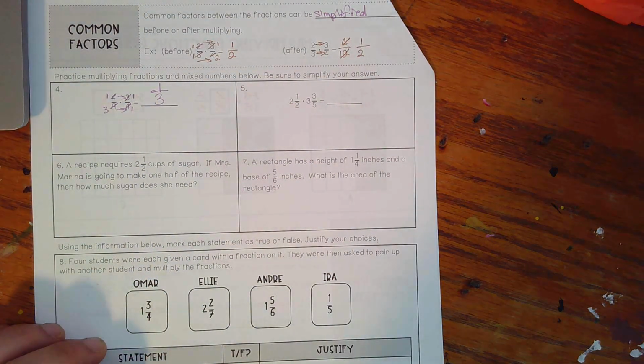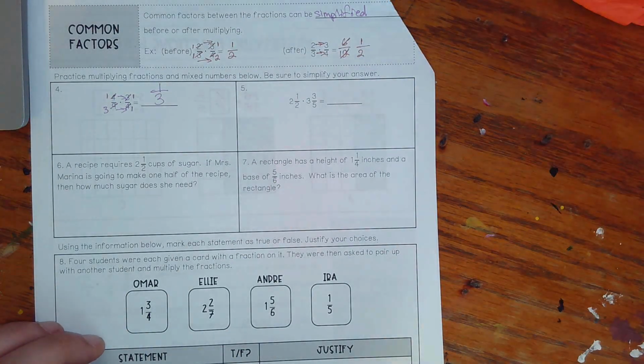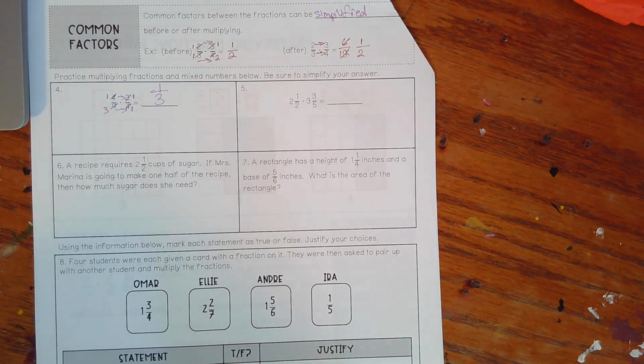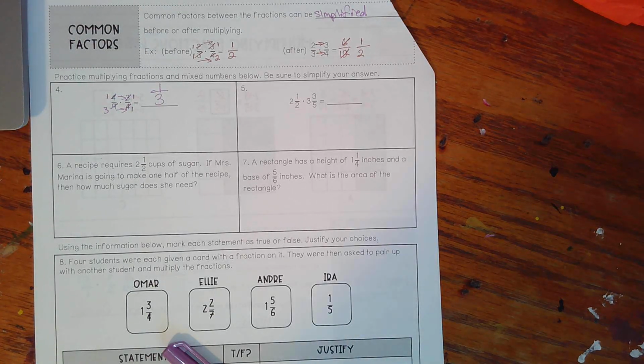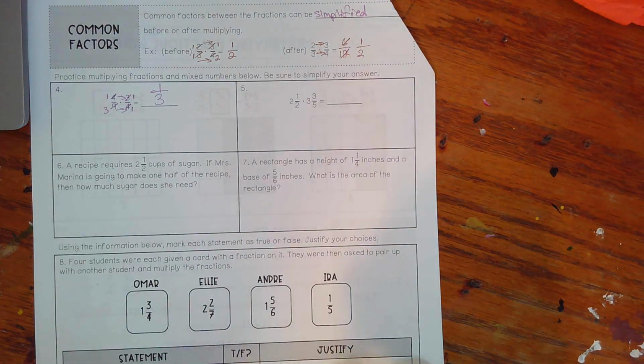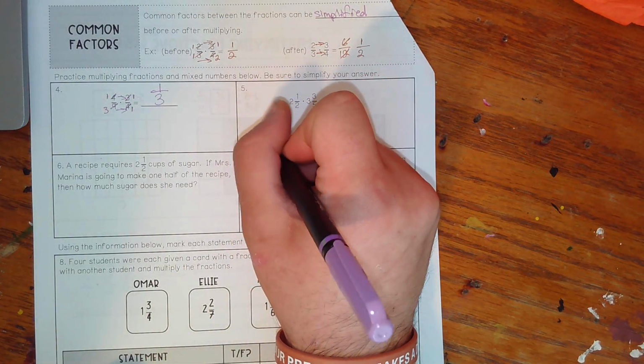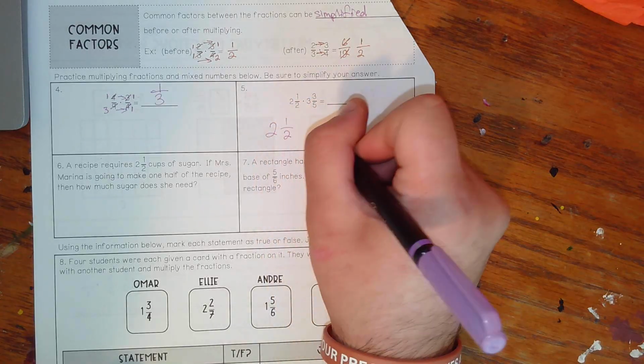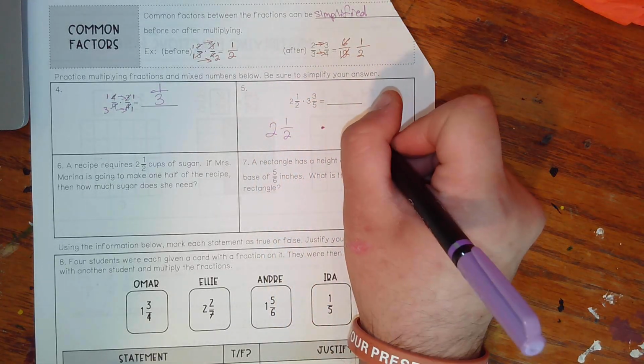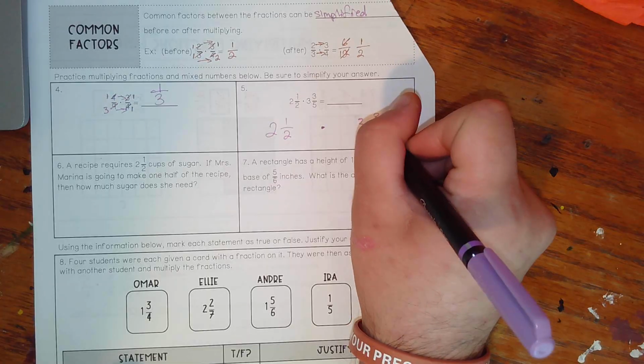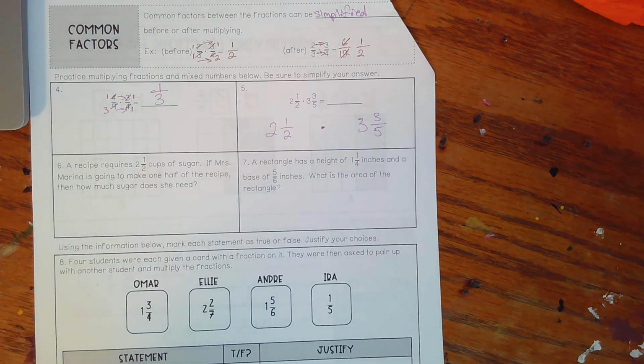When we get to number 5, we have two mixed numbers here, and in order to multiply or divide a mixed number, we have to turn it into an improper fraction. So, the strategy that we've been learning in class has been walk around Texas. So I'm going to rewrite my fractions. I'm going to give it a little bit of space. Perfect.